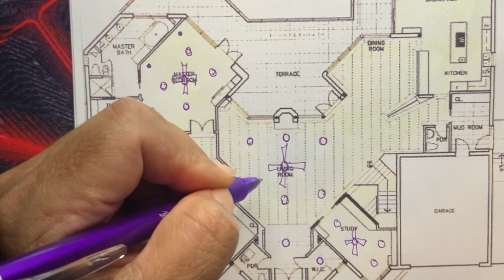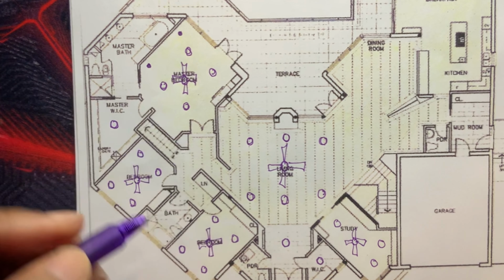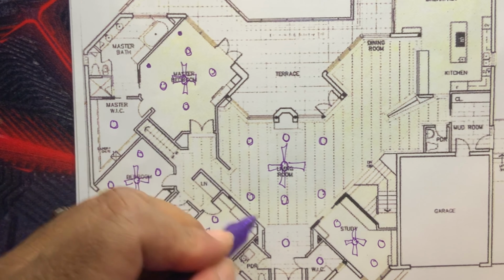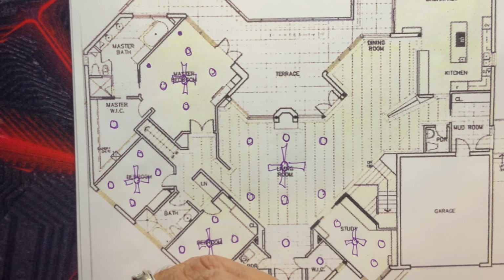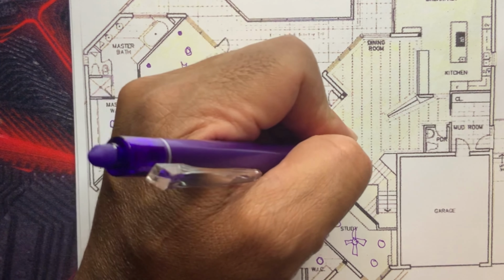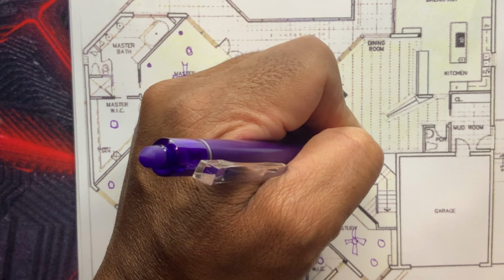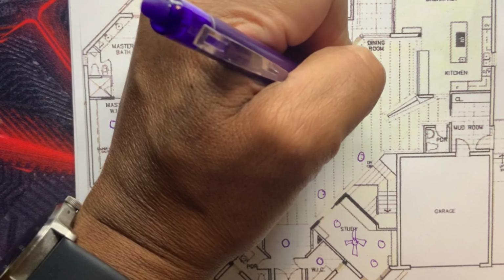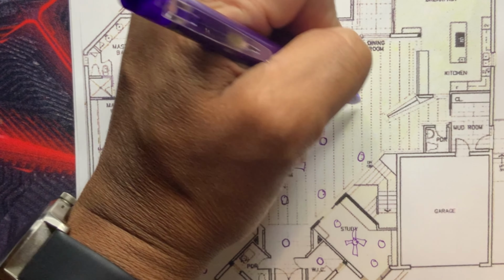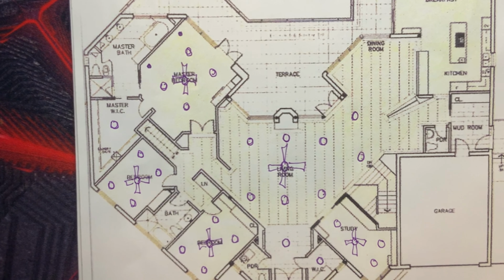A light here, and a light here, which will also serve as a hallway light as well. Okay. And because we still have this big space, it looks like there's steps here, so maybe a light here. Okay. And another light, I don't know, somewhere over here. All right. That looks good.